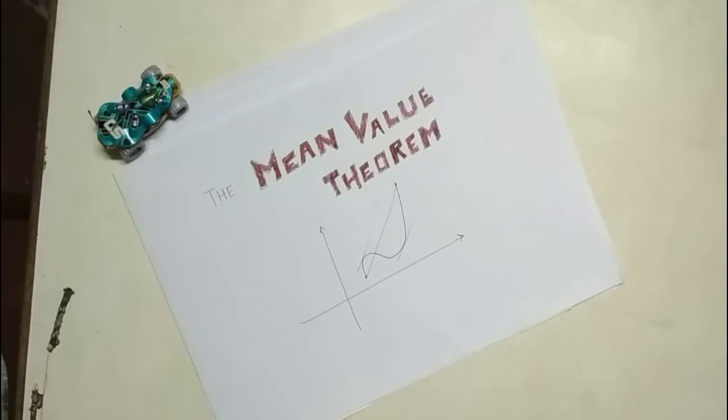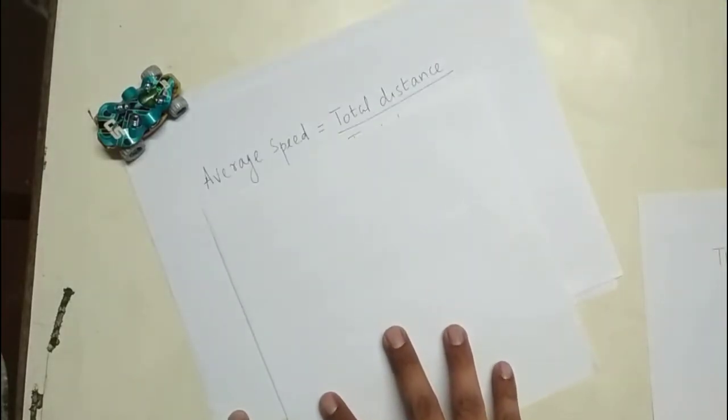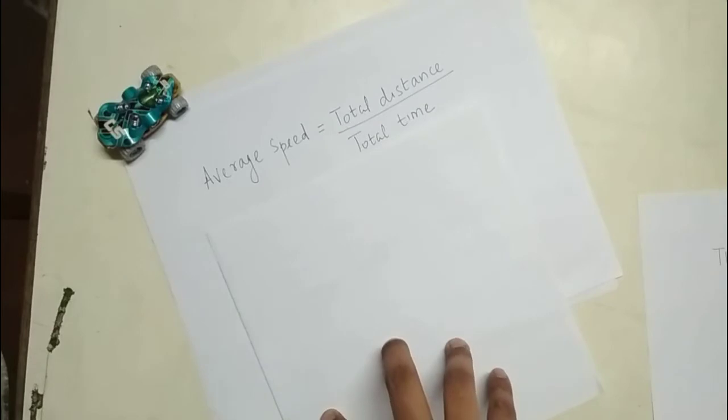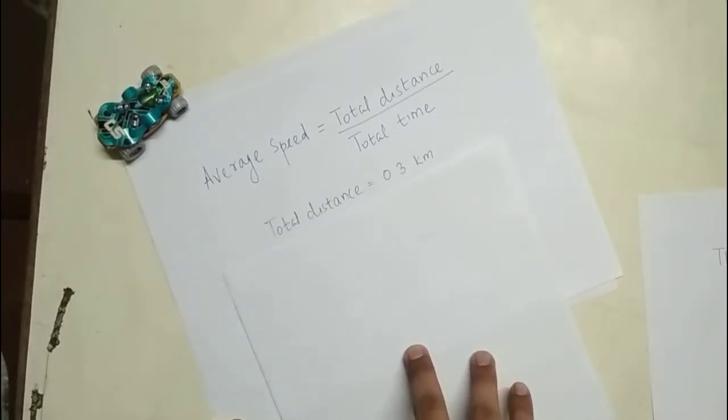Okay, so let us now calculate the average speed of the car during the short trip. The average speed is given by total distance traveled upon the total time taken. The total distance traveled by the car during the short trip was 0.3 kilometers.